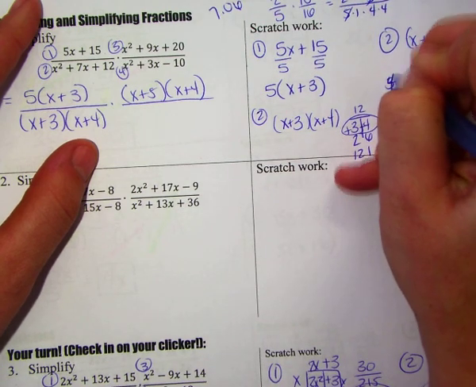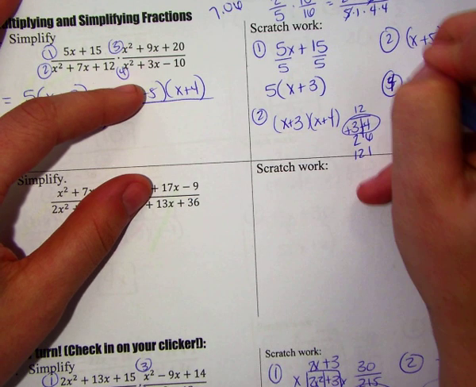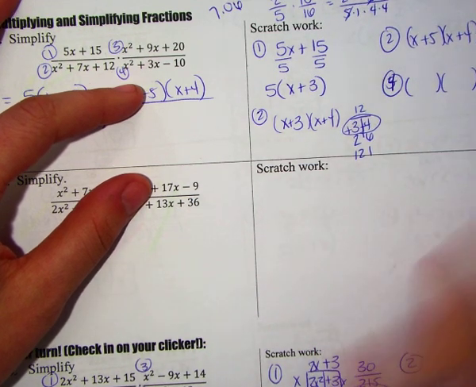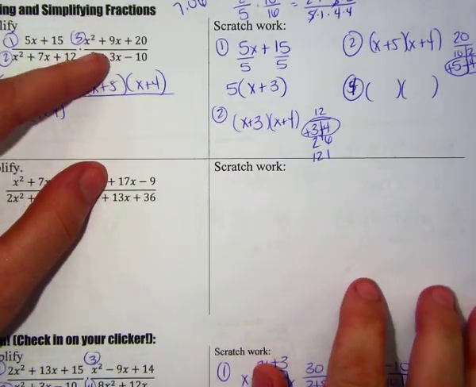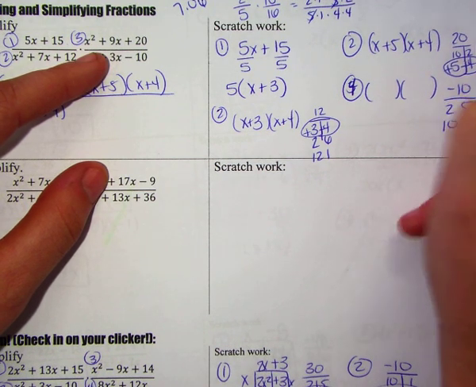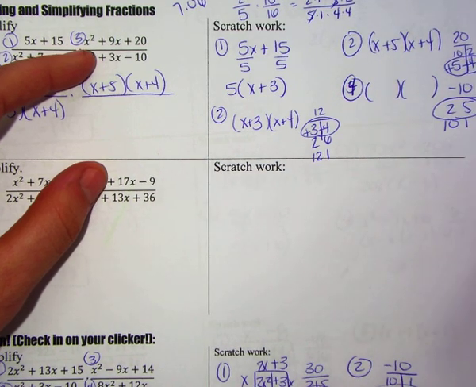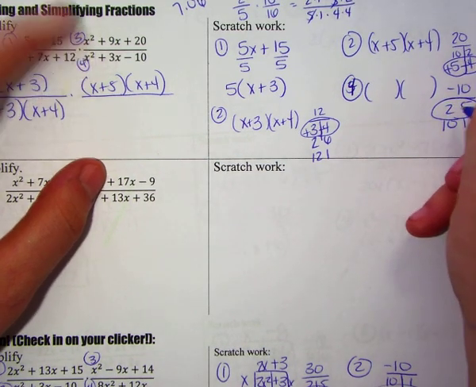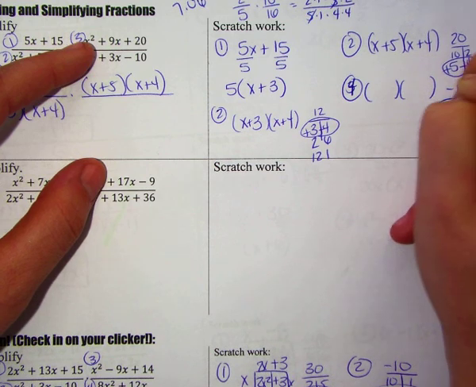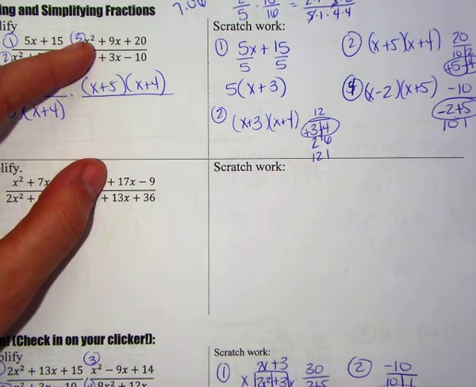Lastly, I need to factor the denominator. Again, two numbers that multiply together to give me negative 10: 2 and 5, 10 and 1, and combine to give me 3. That'll be 2 and 5. So 3 is positive, so 5 is positive, 2 is negative. x minus 2, x plus 5.